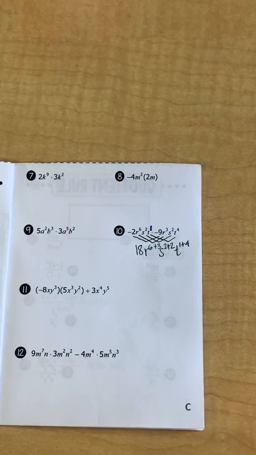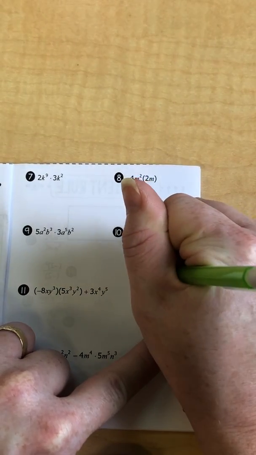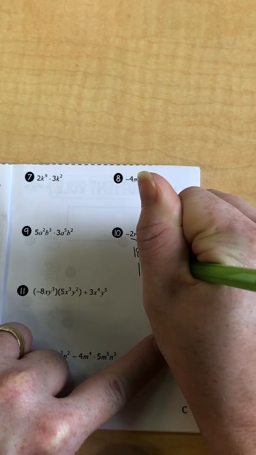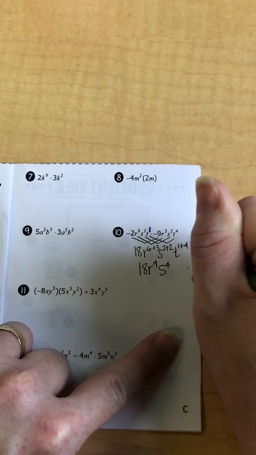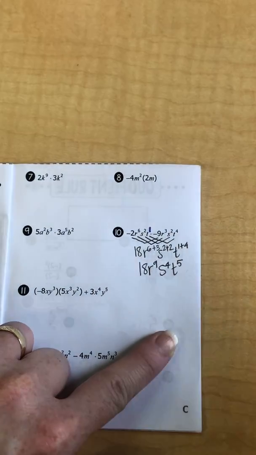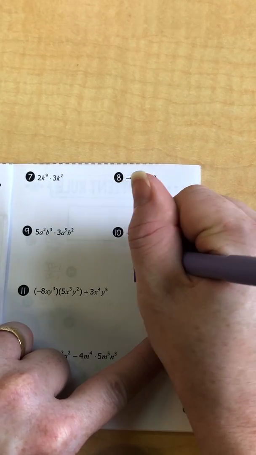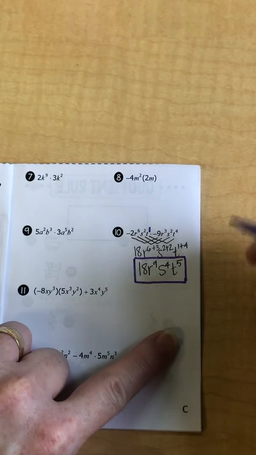So I'm going to combine those. So I have 18 r to the 9th power, s to the 4th power, t to the 5th power. And that is simplified as much as it possibly can be. Okay?